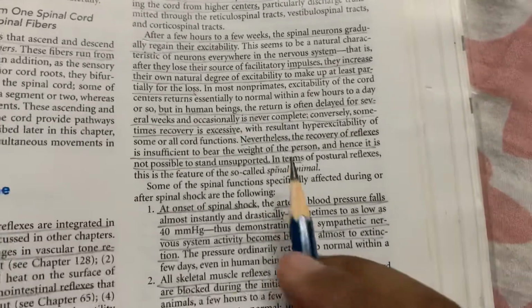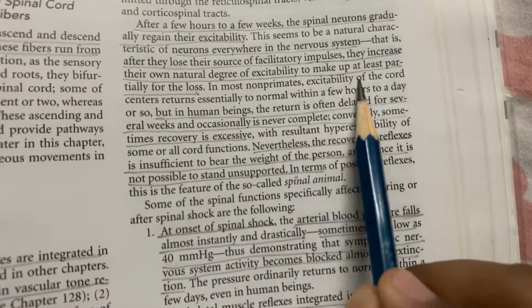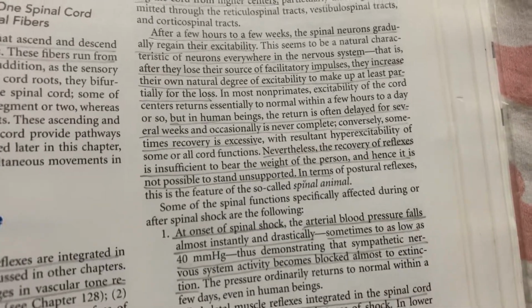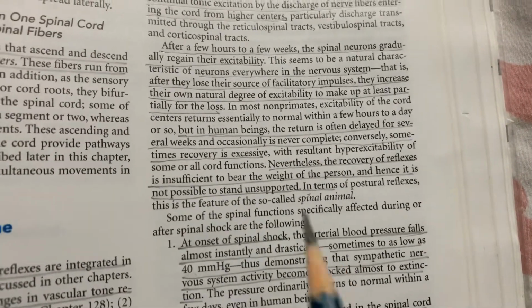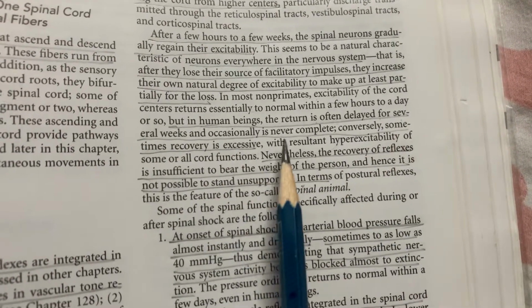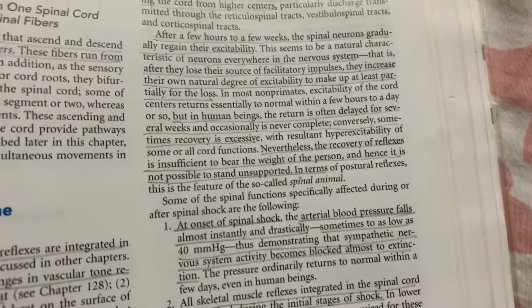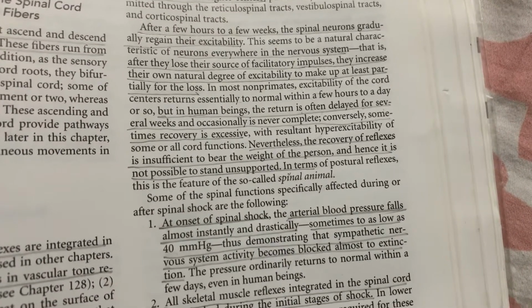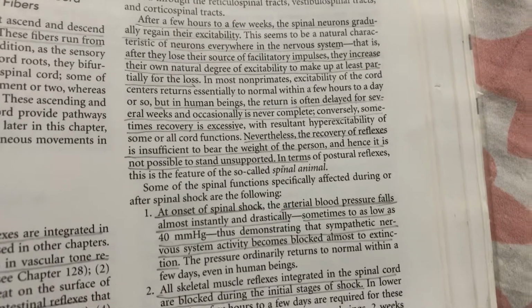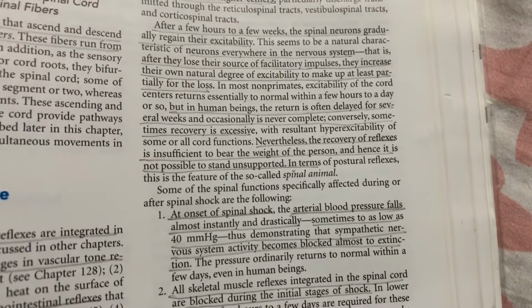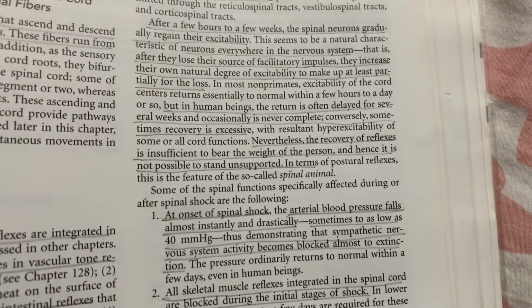But in most non-primates, excitability of these cord centers returns to normal within a few hours or a few days. But in human beings, this return is often delayed for several weeks and occasionally is never complete. Conversely, sometimes recovery is excessive with hyperexcitability. Nevertheless, the recovery of reflexes is insufficient to bear the weight of the person, and hence it is not possible for the person to stand unsupported.